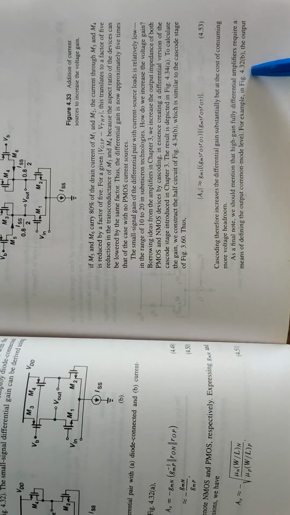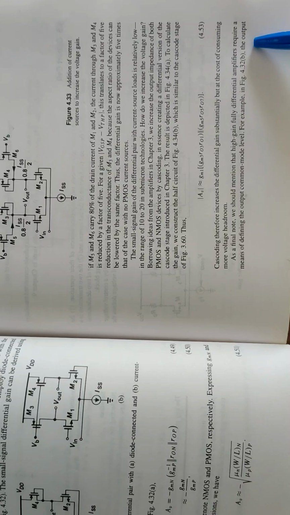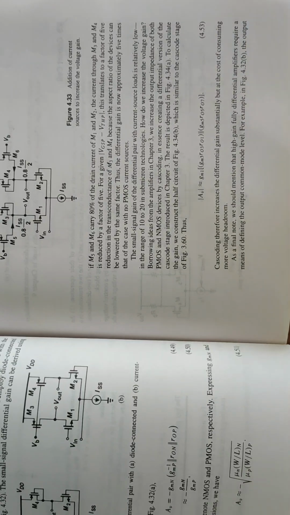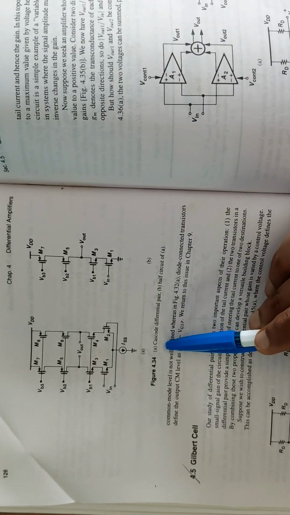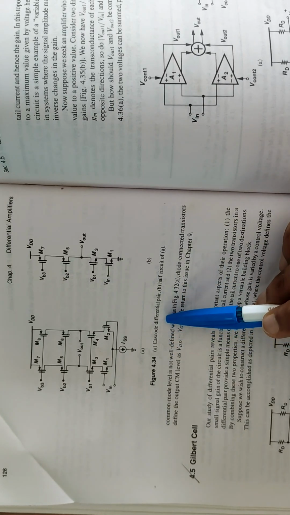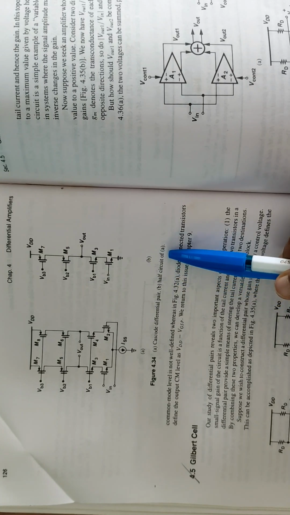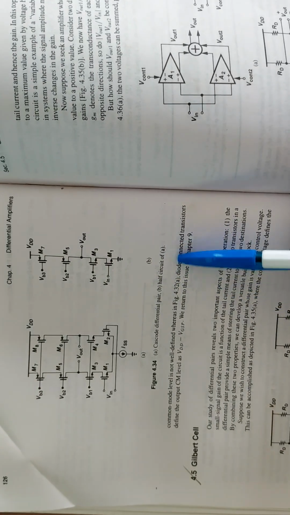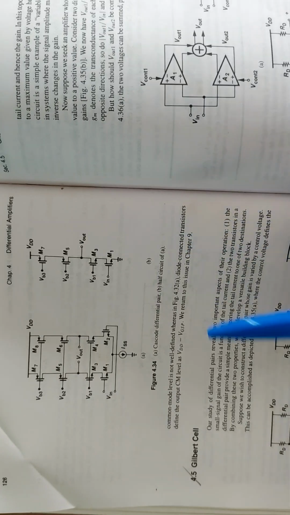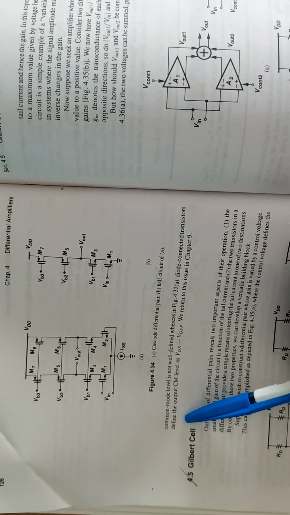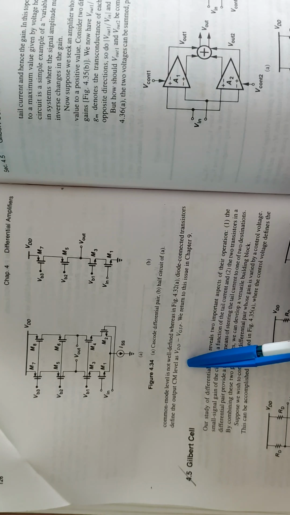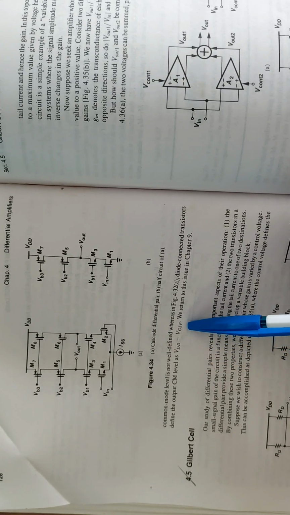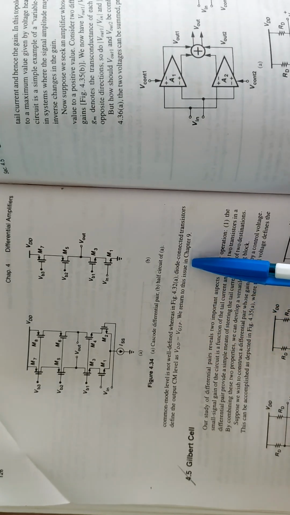For example, in figure B, the output common mode level is not well defined, whereas in this figure, (A) cascode differential pair, (B) half circuit of A, diode-connected transistors define the output CM level as VDD minus VGSP. We return to this issue in a later chapter.